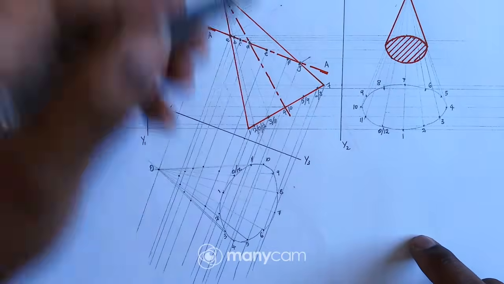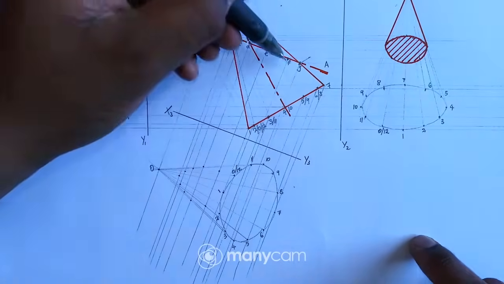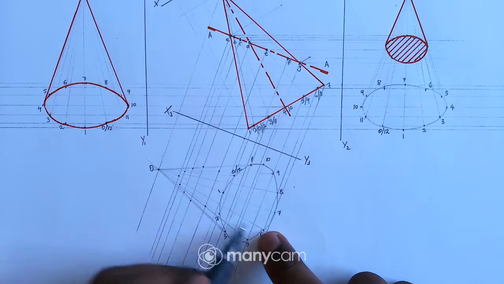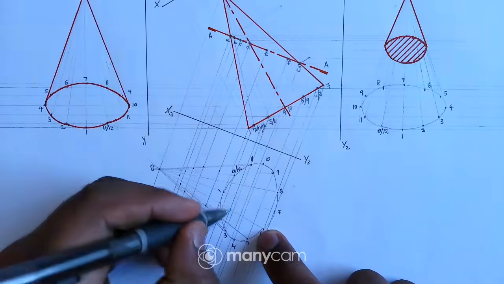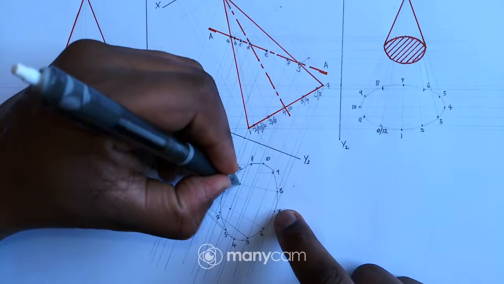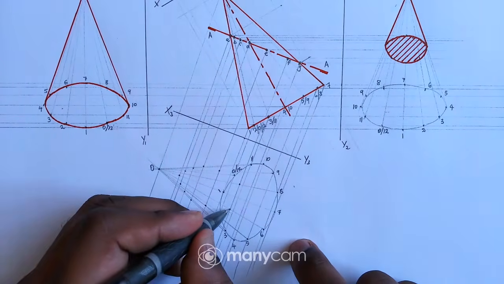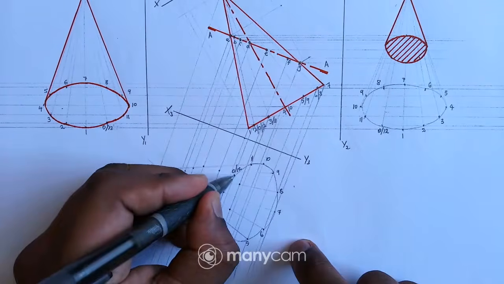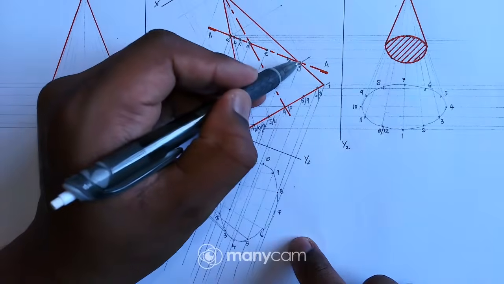I'll move to the next point, F. So here we're cutting line O6 and O8. So O6 is there, right? So I'll have to mark a point there, and also on line O8, right? Okay, so from there we go there. Okay, I'm done with F.